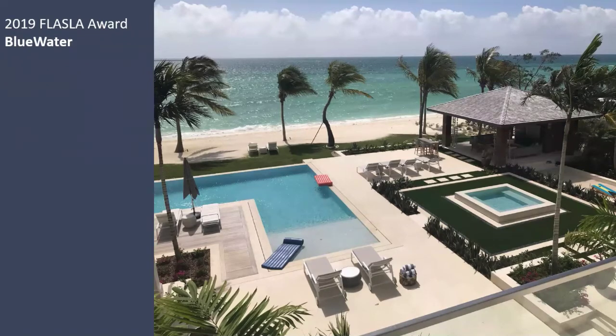But this is the other project we got an award on this year, the Blue Water Project. This is the Oceanside pool, and we had a pool and a spa. The spa is a perimeter overflow. It's got a very narrow slot drain.